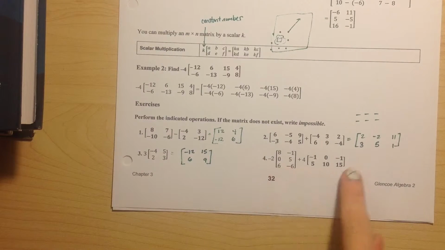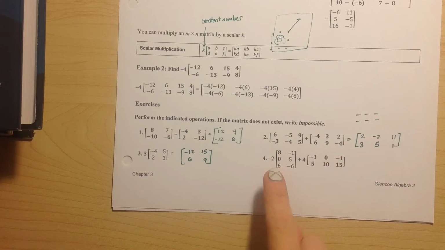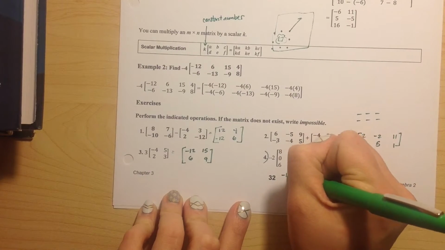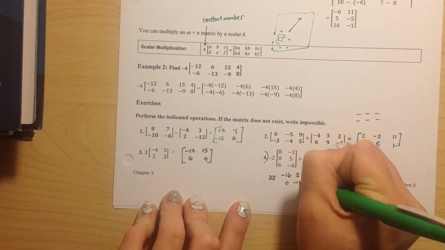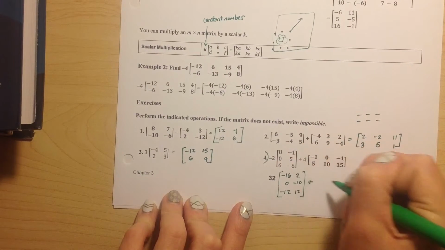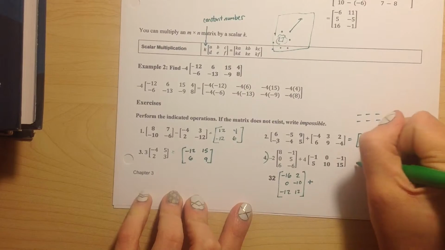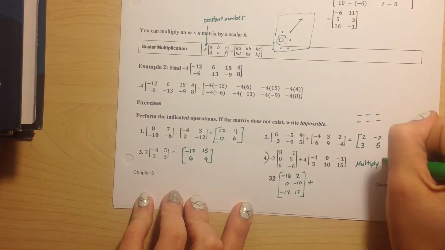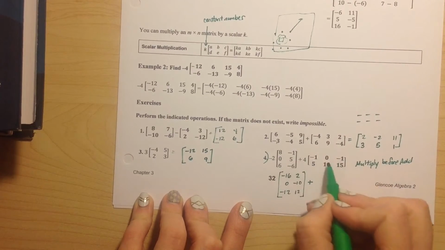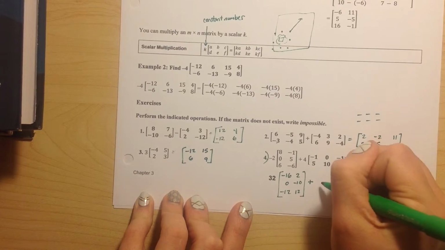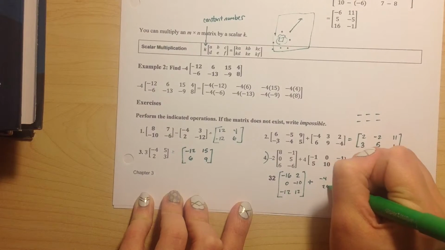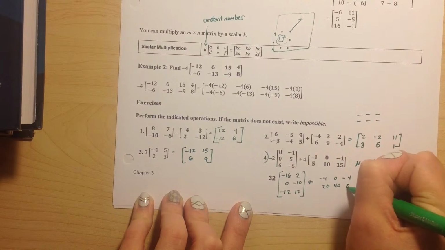Now, number 4 we see is a combination of those. Let's take a look. For the first part, this is the question number, I need to multiply this negative 2 in, so I get negative 16, 2, 0, negative 10, negative 12, positive 12. And then I multiply the 4 in as well. And order of operations still holds true here. I need to multiply before I add. So I multiplied the -2, and now I'm going to multiply the 4 before I add. So when I multiply the positive 4 in, I get -4, 0, -4, 20, 40, 60.